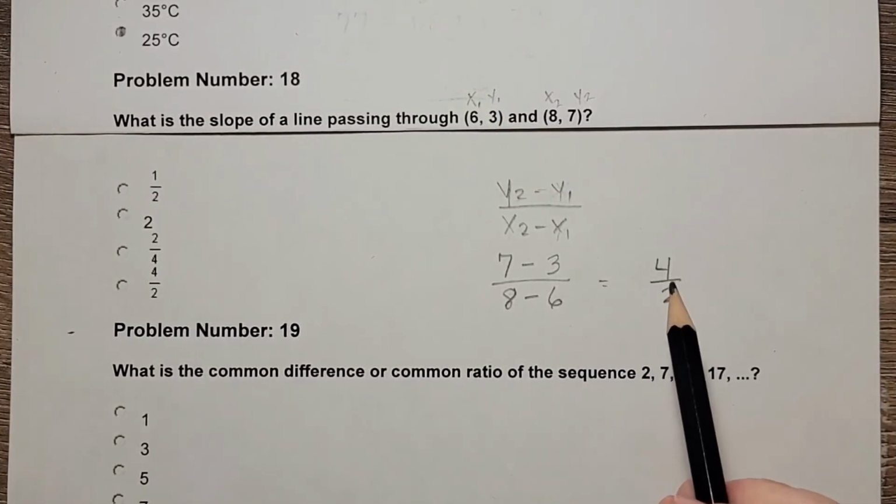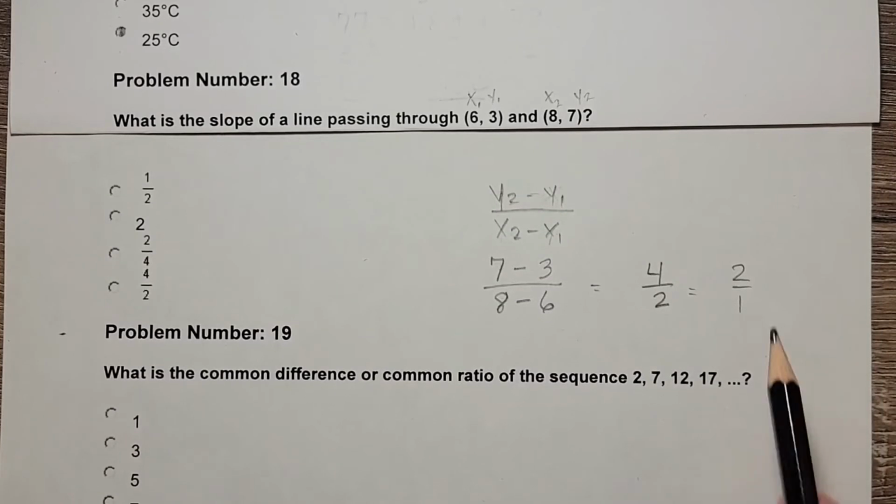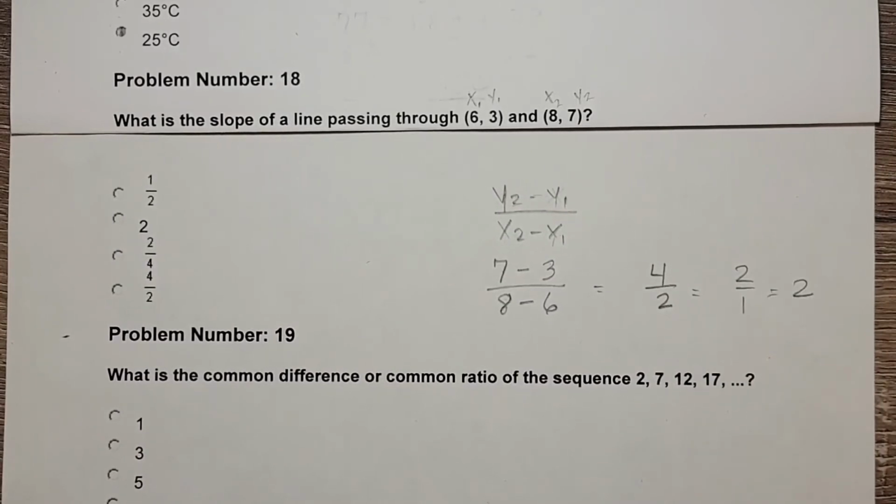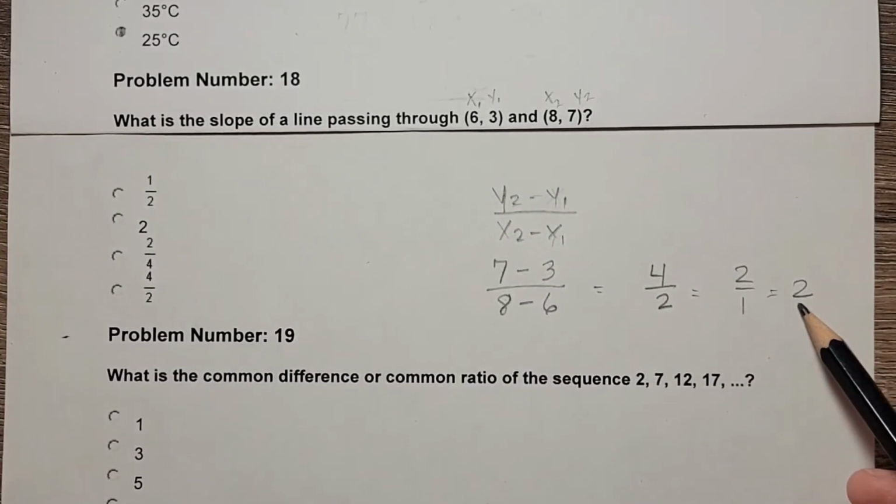That gives us 4 over 2. That reduces to 2 over 1. And that finally reduces down to 2.